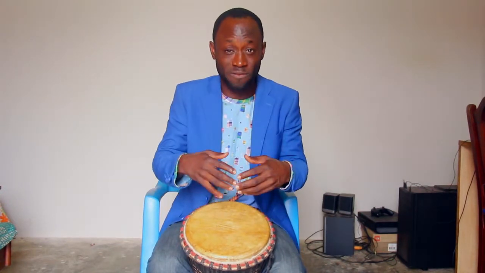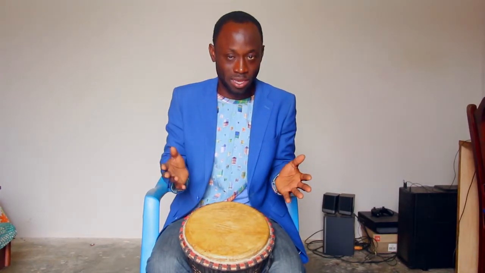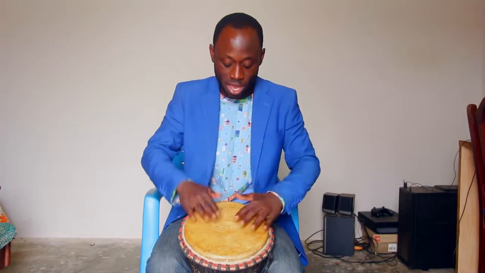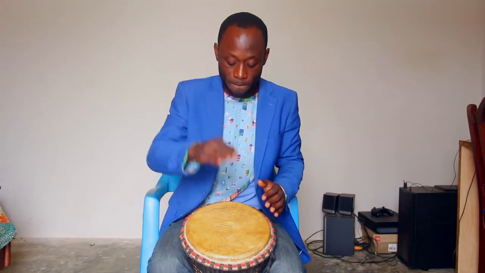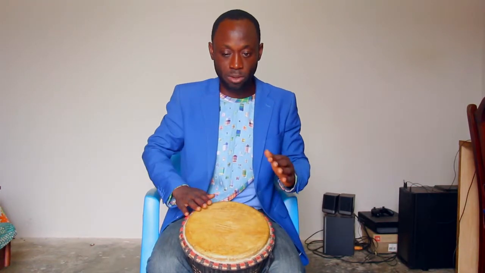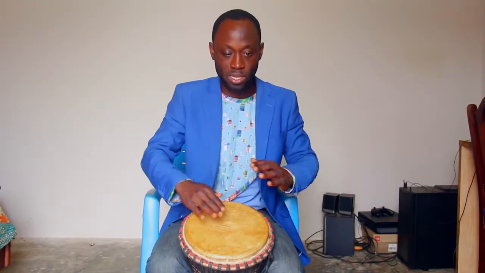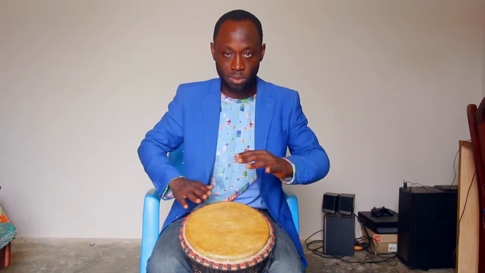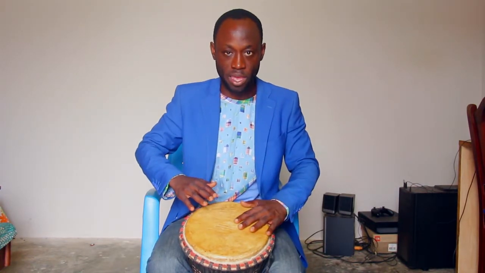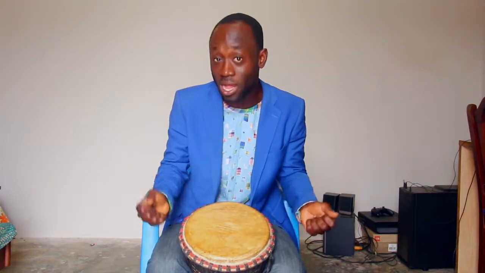Now with the quality of the notes and counting, the 3 basic beats now metamorphose into another kind. So from bass, slap, tone into bass, slap, tone, slap, bass, slap, tone, slap. And then that takes us to the next element of color.